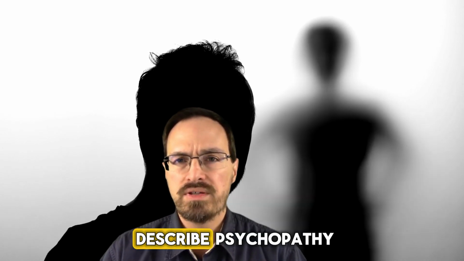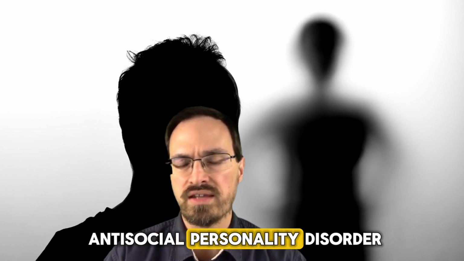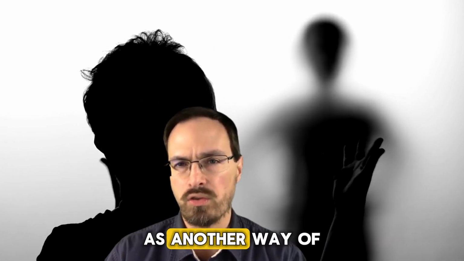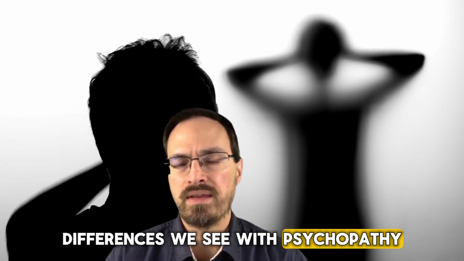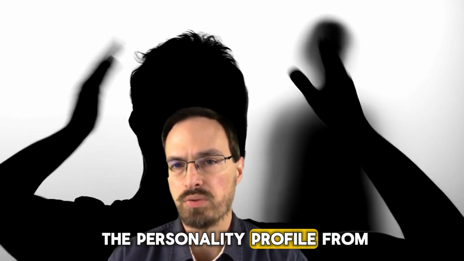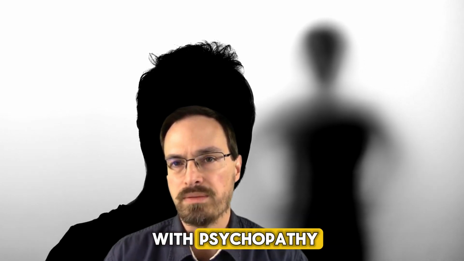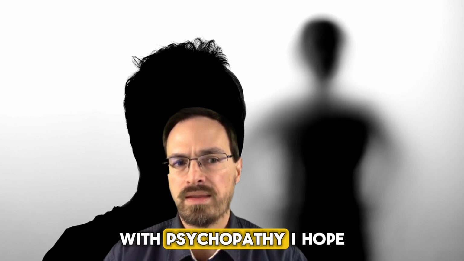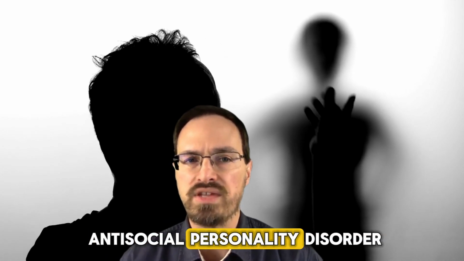So in order to describe psychopathy, I'm going to compare it a bit to antisocial personality disorder. I'm also going to review the Psychopathy Checklist Revised as another way of explaining the differences we see with psychopathy. And I'm going to use the 5-factor model. I'm going to describe the personality profile from the 5-factor model that we see associated with psychopathy. So with these three different angles that I'm looking at with psychopathy, I hope this subject matter becomes more clear. So I'll start with antisocial personality disorder.